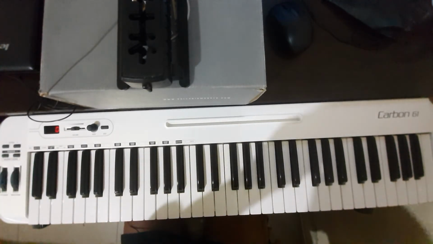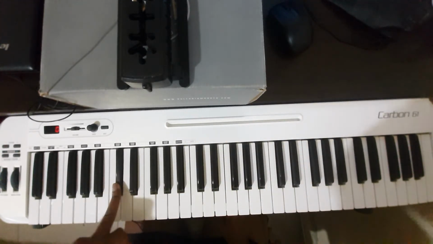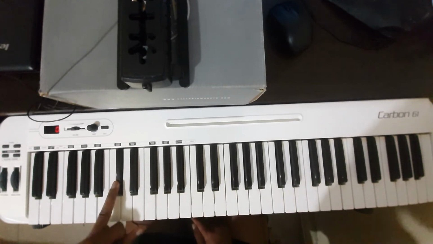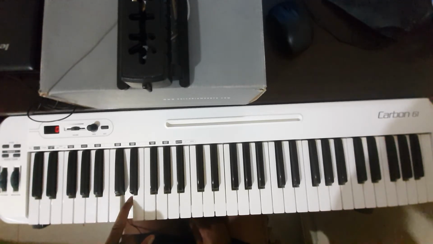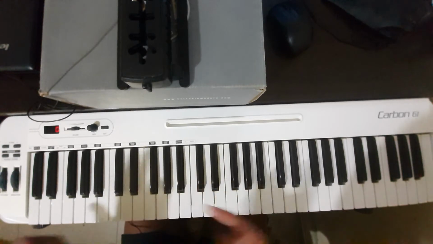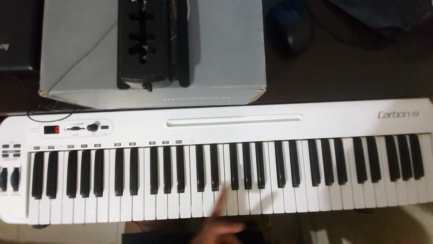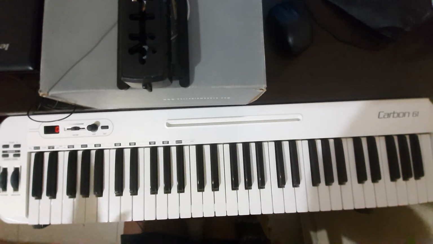This is what you need to know. If you're using C sharp, this is your 0, then -1 up to -12, and +1 up to +12. Also, if you like, you can use this as a 0, of which this will be -12, and this will be +12, and so on.